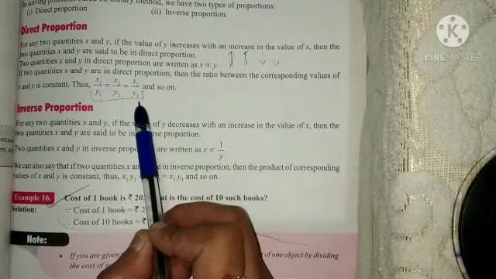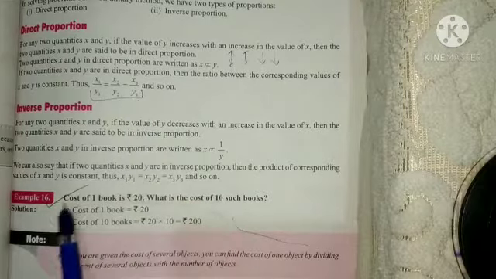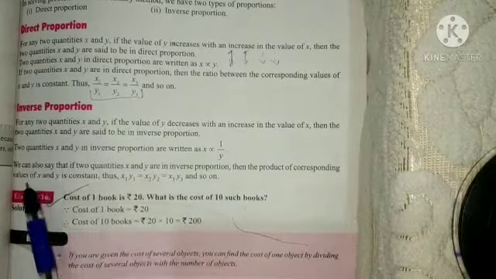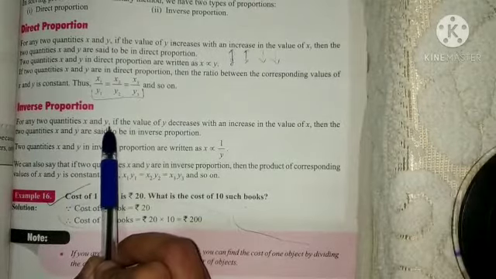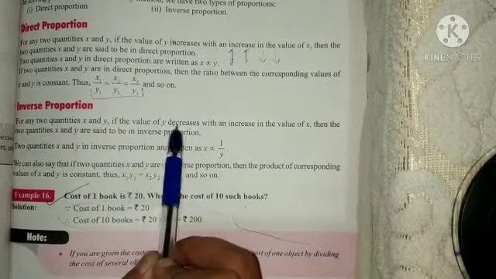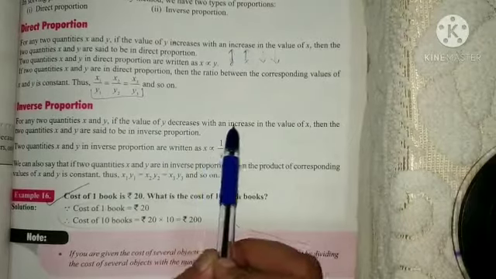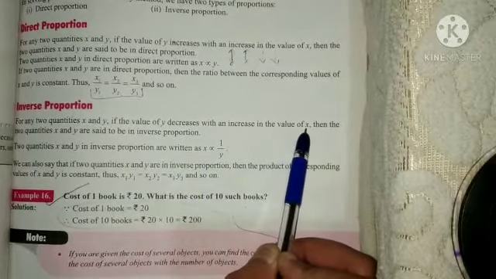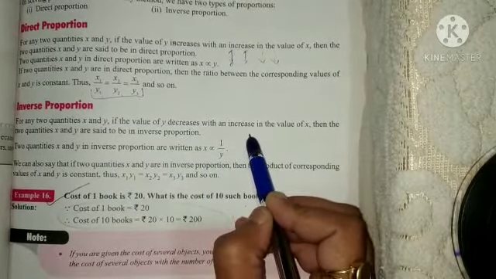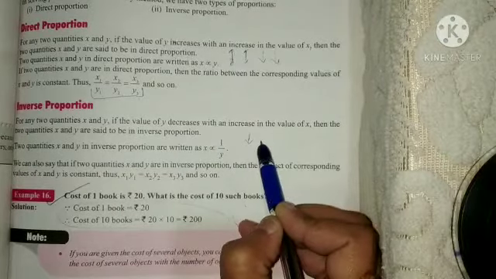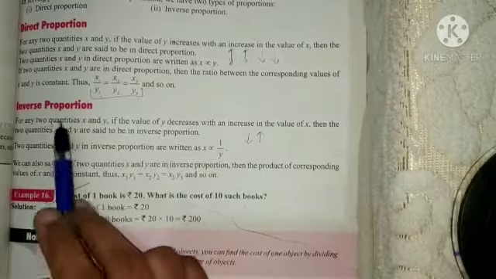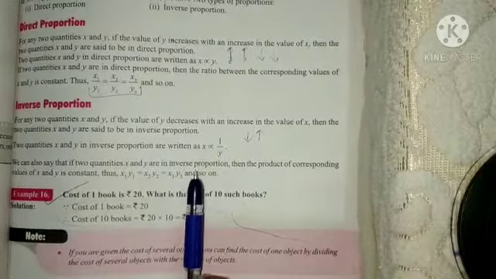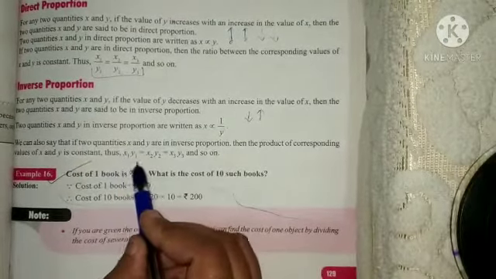Okay. Similarly, inverse proportion: for any two quantities x and y, if the value of y decreases with an increase in the value of x, that means opposite, then they are in inverse proportion, and we write it like this.